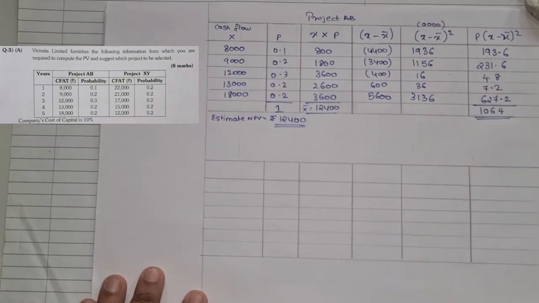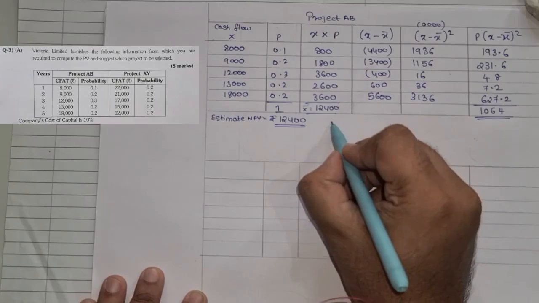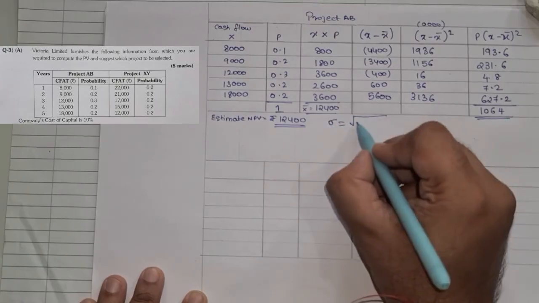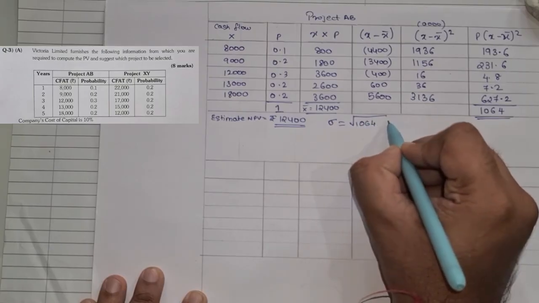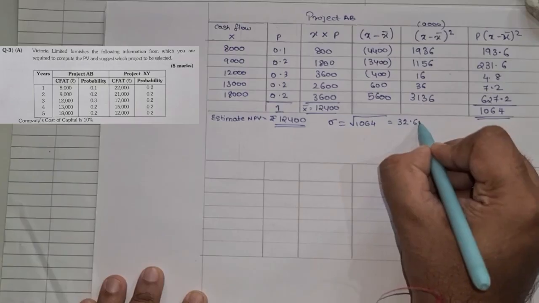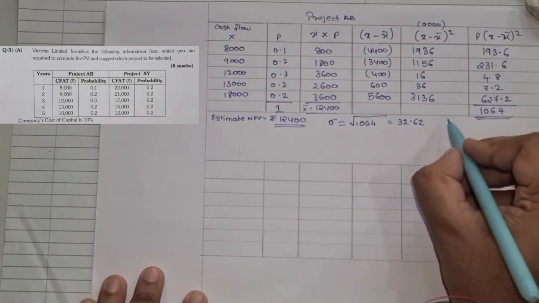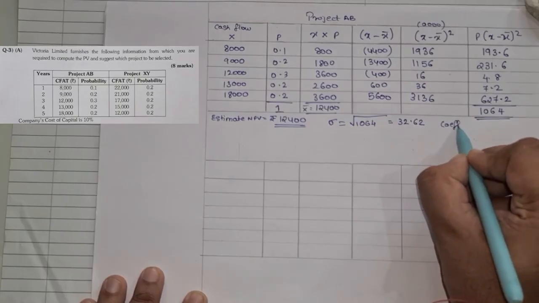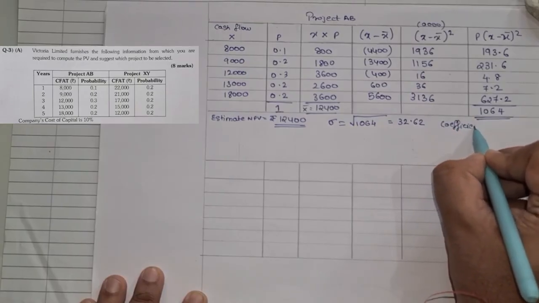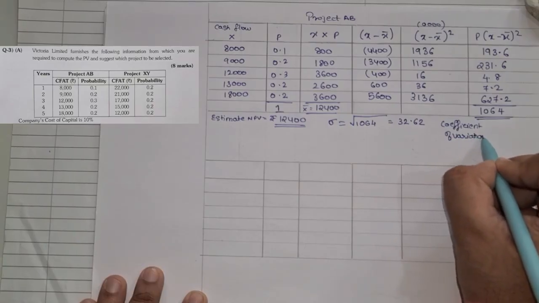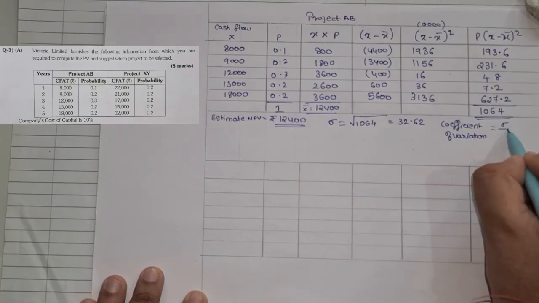When I total it up, it will come to 1064. Once we have found that, now I can find the standard deviation, which is the square root of 1064, which comes to 32.62. Okay, and lastly we need to find the coefficient of variation. The formula is standard deviation upon X bar.